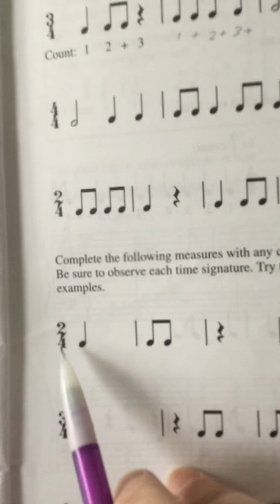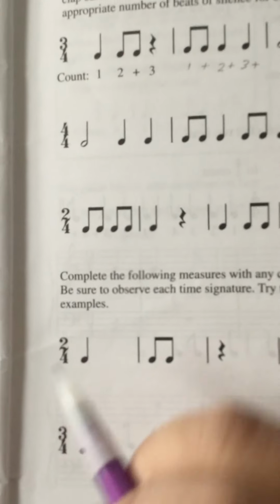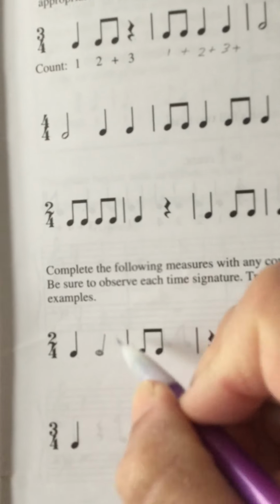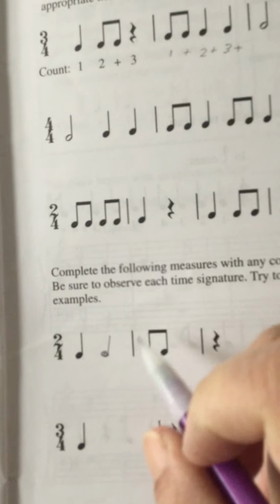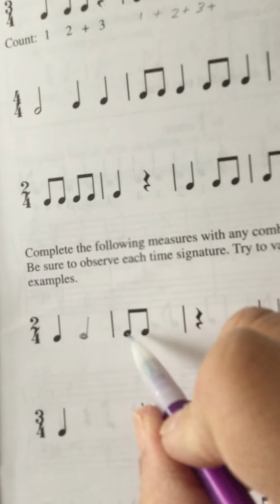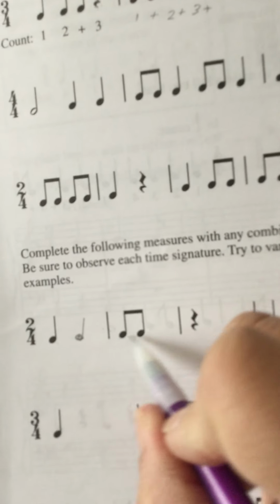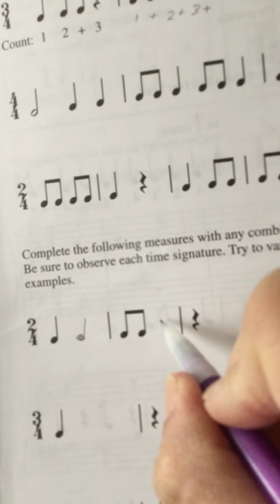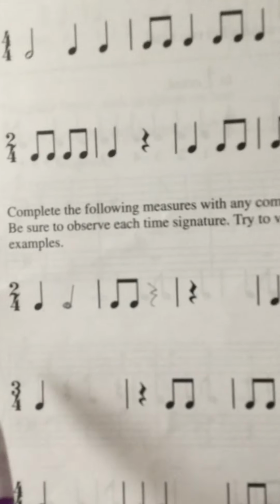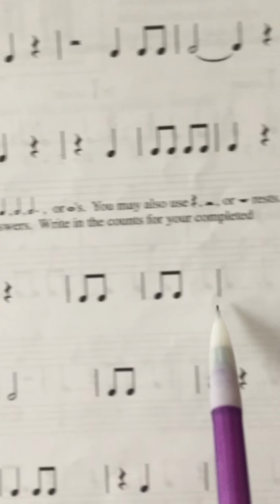So like 2/4 time, you should have 2 beats. There's only one. So you have choices. You can do a quarter note. You could do a quarter rest. You could do some eighth notes. Yeah, anything that adds up to the correct number of beats. So like this one, you have 2 eighth notes, that's 1 beat, right? So you need 1 more beat, you could put a rest. So whatever makes sense to you. So your finished line should all have 2 beats in every measure.